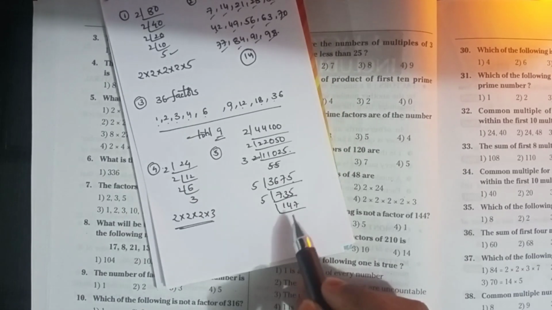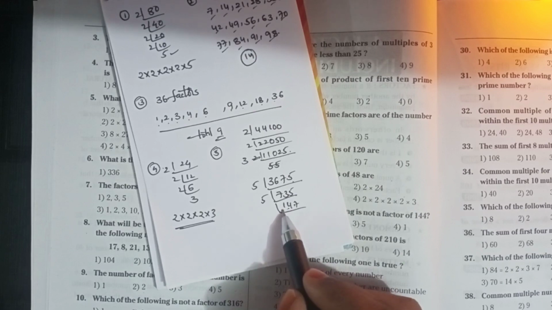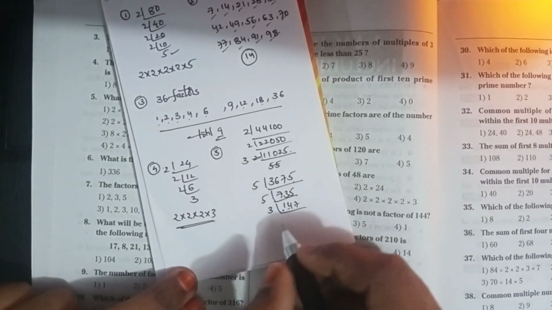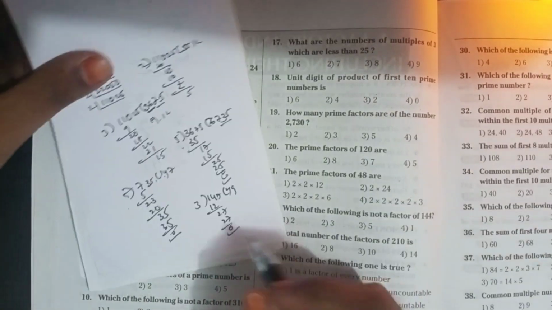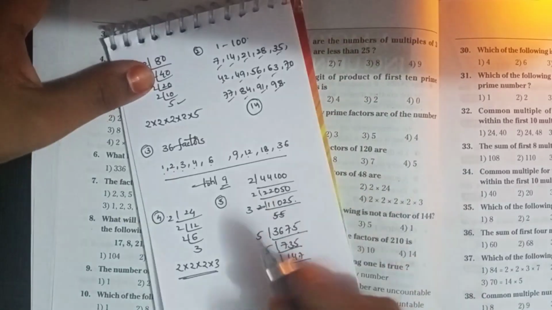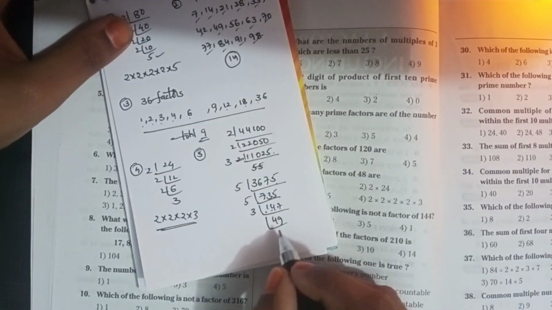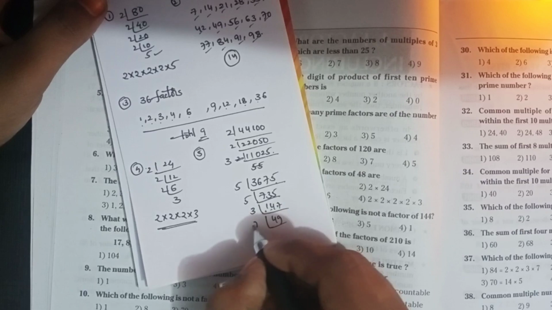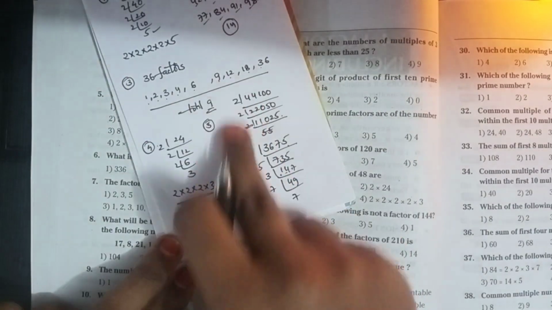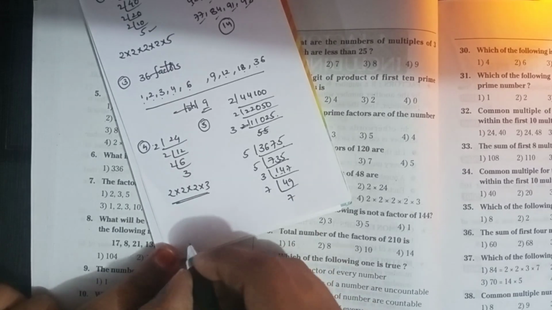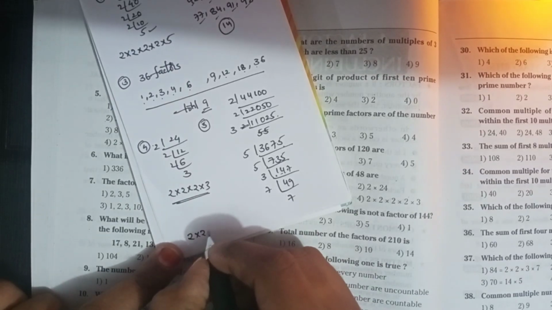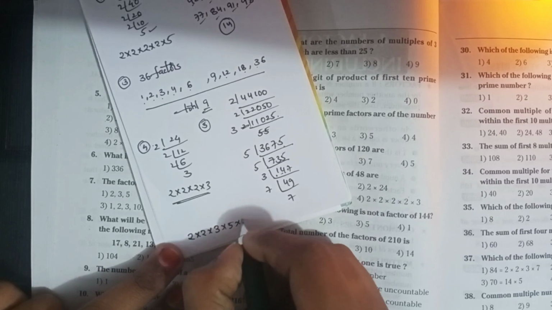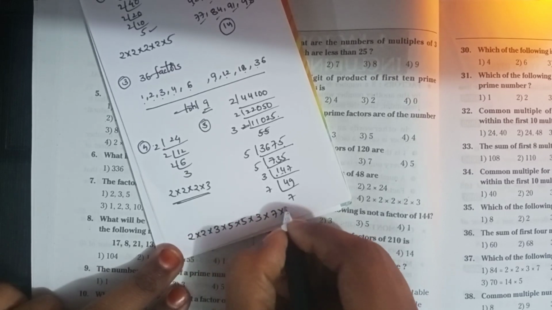Then here 7 plus 4 is 11, 11 plus 1 is 12, right? So the sum of digits is 12, which means it is divisible by 3. 147 divided by 3 is 49, okay? This is not divisible by 3 or 5, but divisible by 7. So 7 into 7. Now on the left side we have all prime numbers. Let's write the prime factorization: 2 into 2 into 3 into 5 into 5 into 3 into 7 into 7. These are all the prime factors of 44,100.